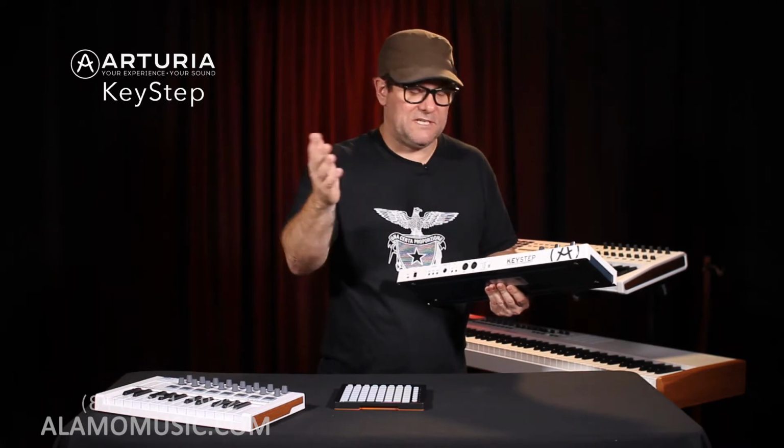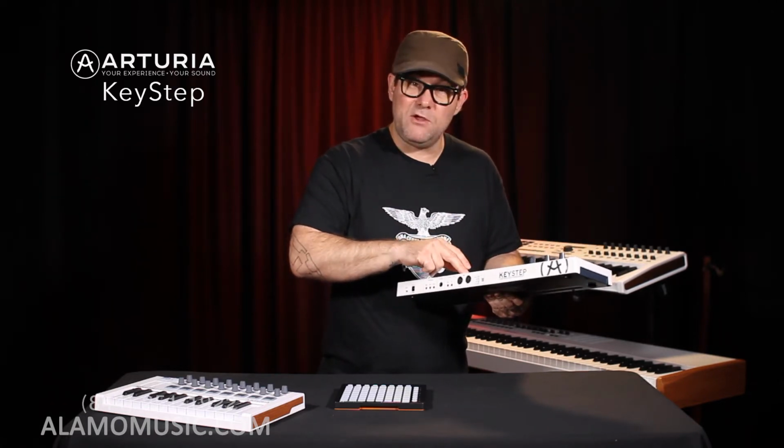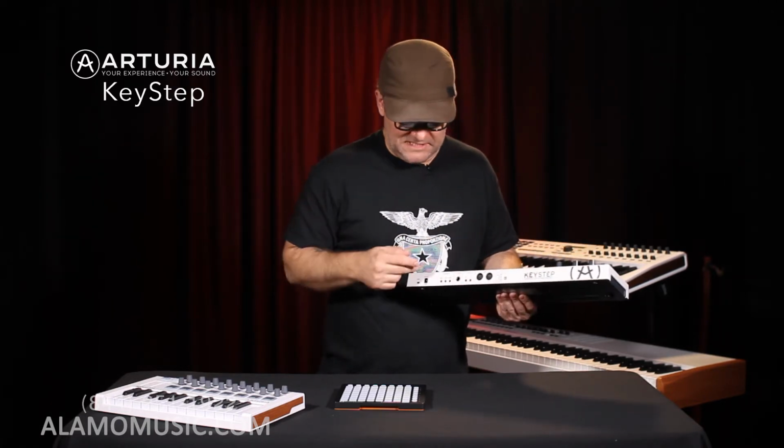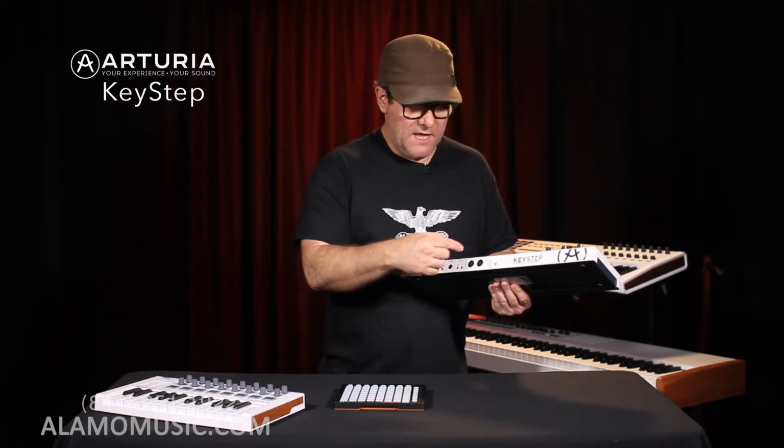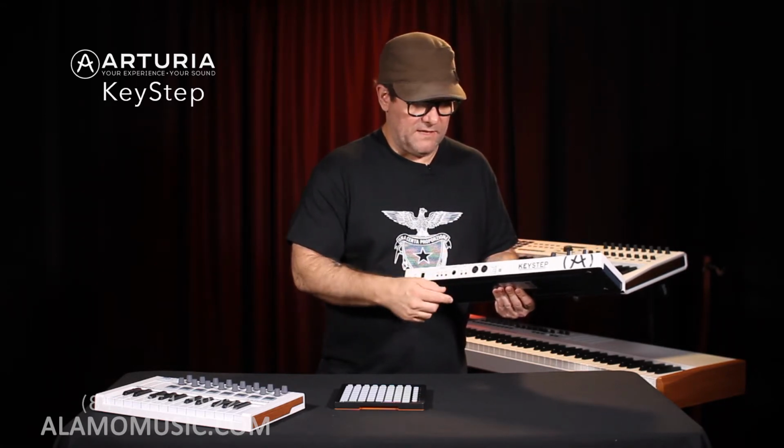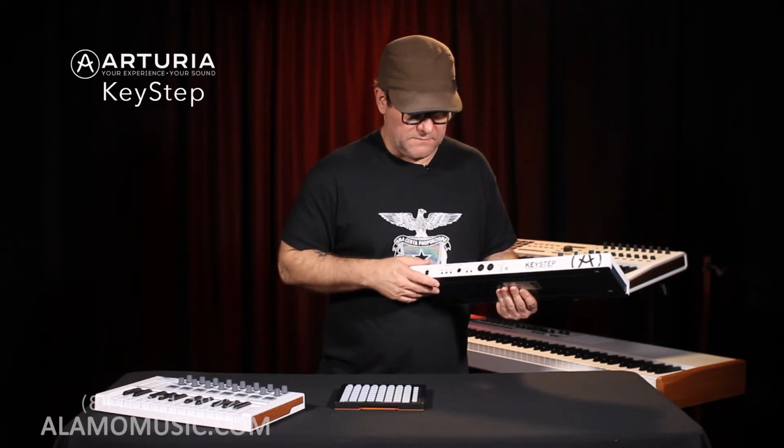It could be a Triton, who knows? I mean, there's a gazillion out there. Now you can sequence using this. So it's going to spit information out of USB and out of the 5-pin, the standard MIDI connection.